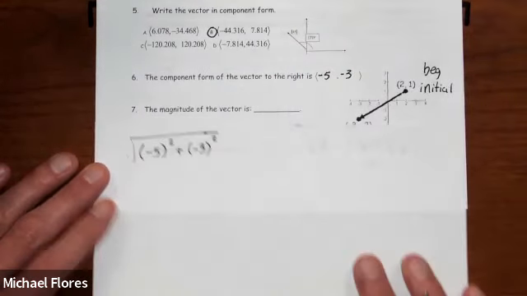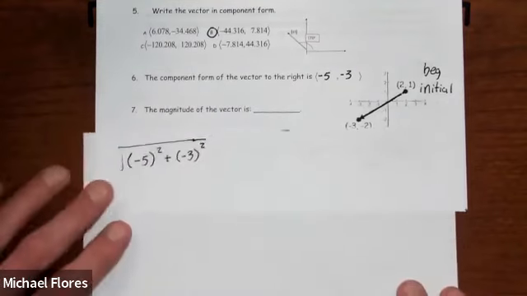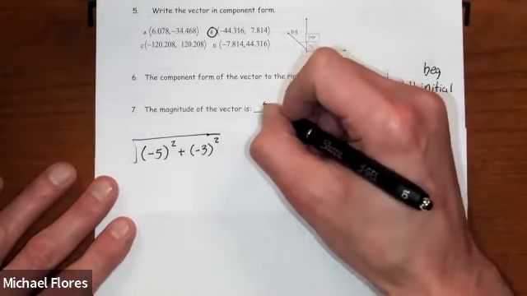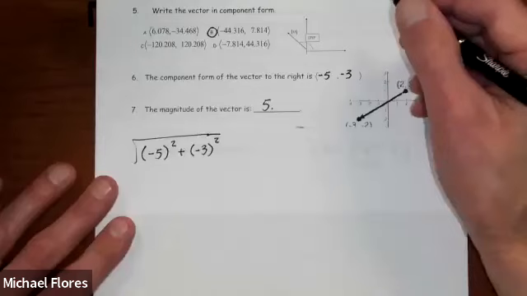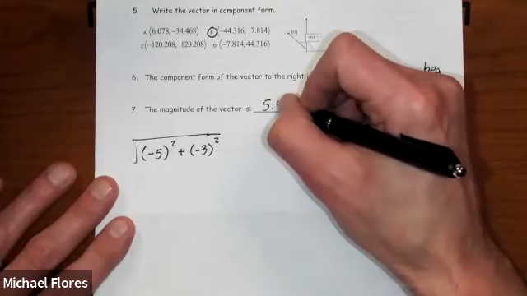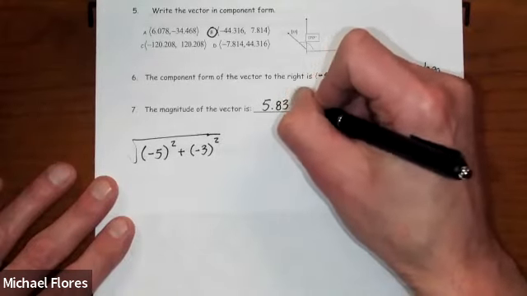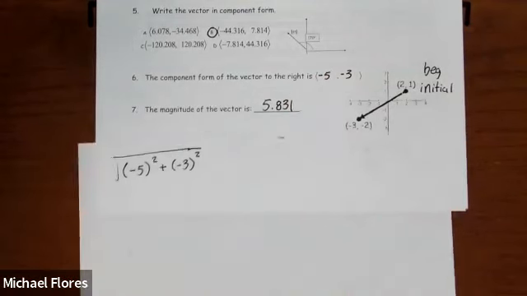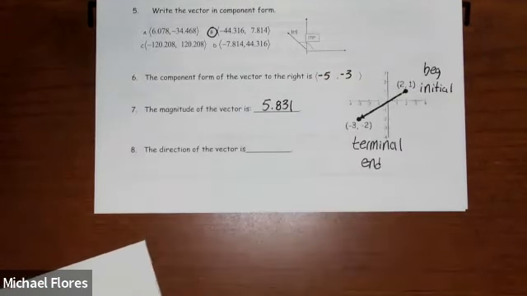Since it doesn't tell us where to round, at least I don't think, we're going to round to 3 decimal places. 5.831. And now we can determine direction.